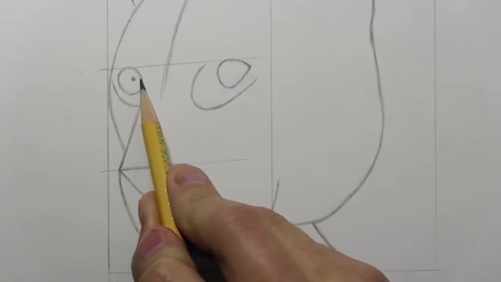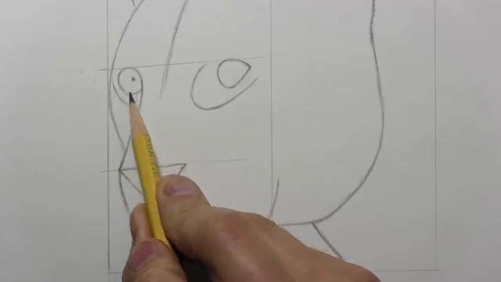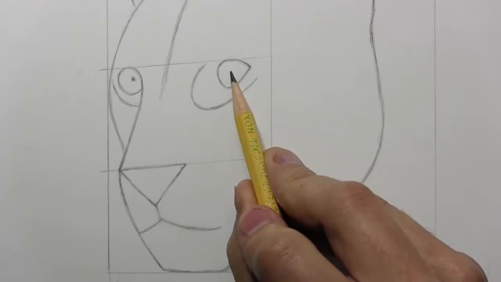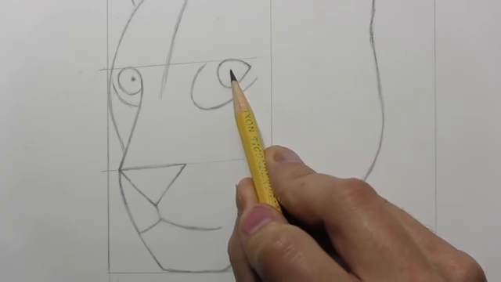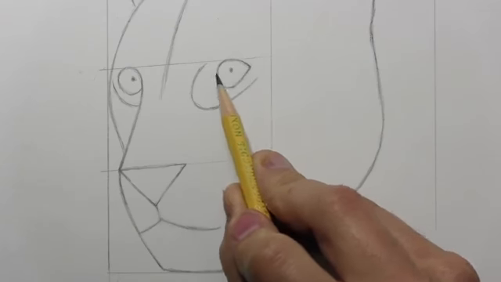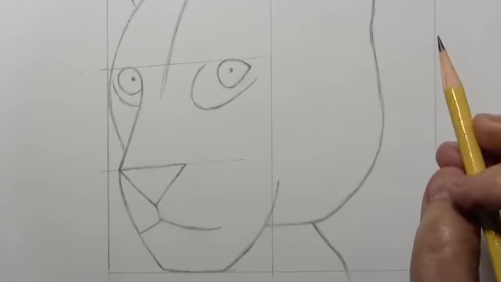Notice the placement here. In the 3/4 point of view, this pupil is considerably to the right. Over here, a little more dead center, at least in the photos that I looked at. Maybe a touch closer to the top, but side to side, not so exaggeratedly off to one side as it is on that other eye.